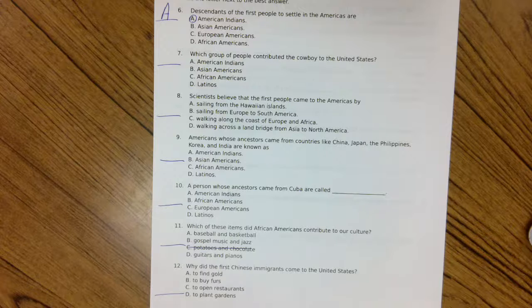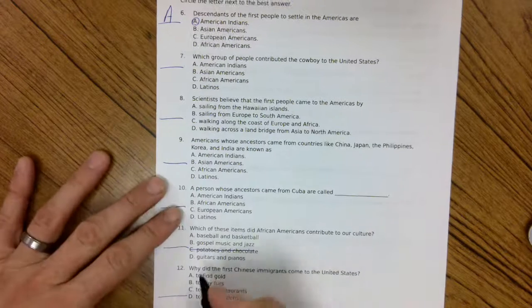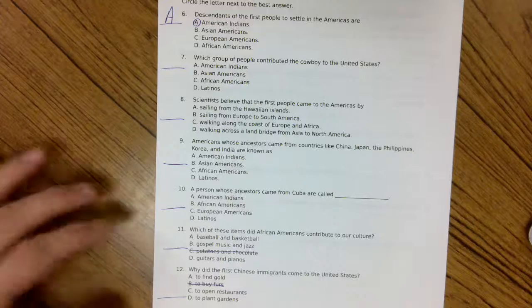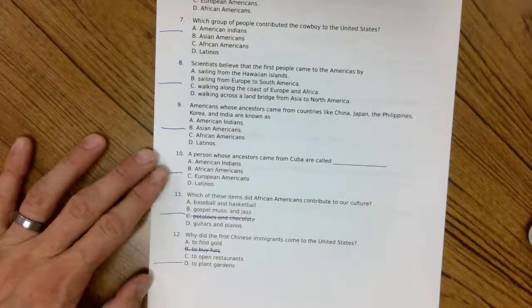Number 12 says, why did the first Chinese immigrants come to the United States? So the Chinese people, why were they coming here to the United States of America? Was it to find gold? To buy furs? Now be careful, because we read about New York where they were talking about furs, but this was not for these people. So to buy furs is out. To open restaurants or to plant gardens. Okay?